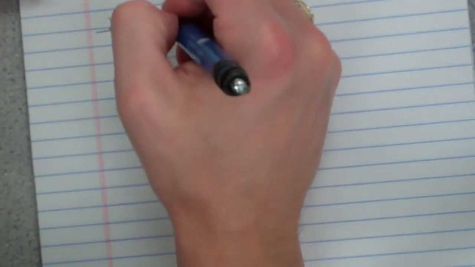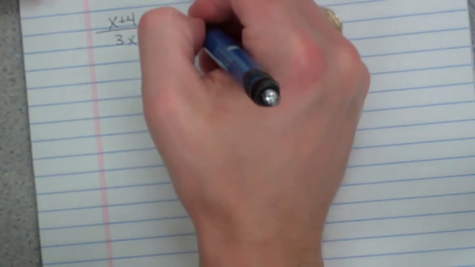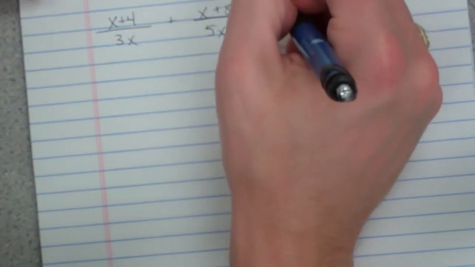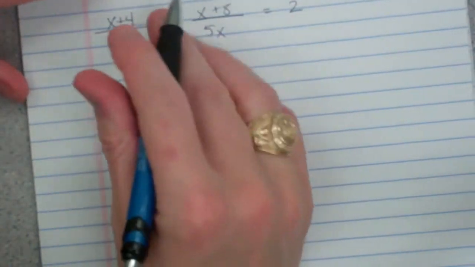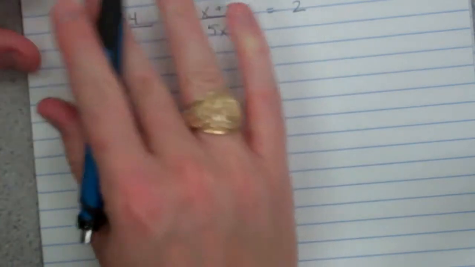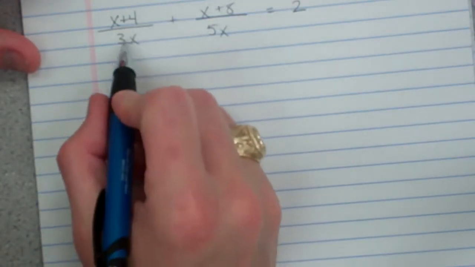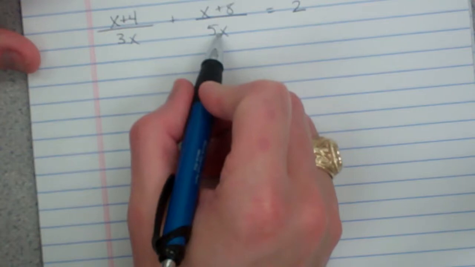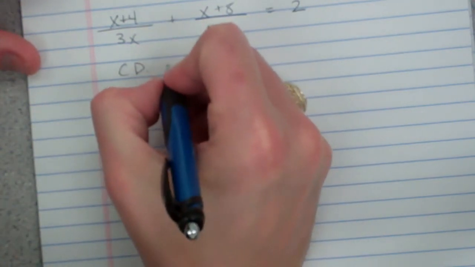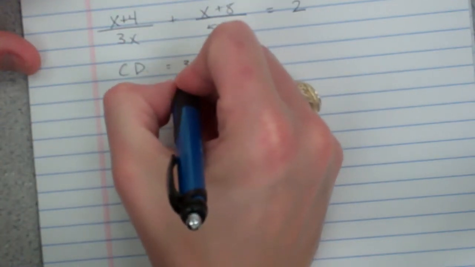x plus 4 divided by 3x plus x plus 8 divided by 5x equals 2. So first I'm going to factor everything. Can't factor, can't factor, can't factor, can't factor, can't factor, so I'm done. Now I'm going to look at the denominator, and I'm going to ask myself, what is my common denominator? Well, I know that it needs a 3.